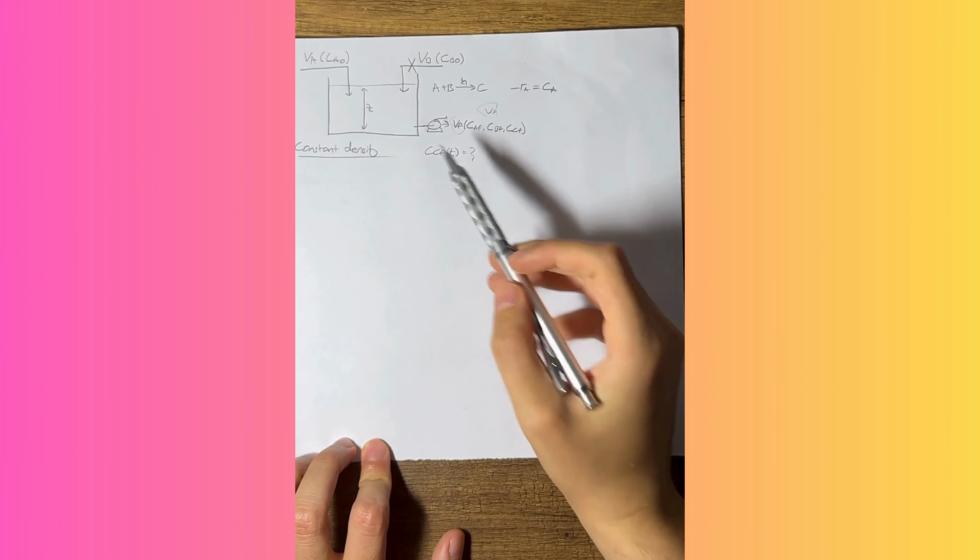Maybe we can continue with Python. But before moving to Python, I want to simplify this part because we know the derivative of z with respect to t.